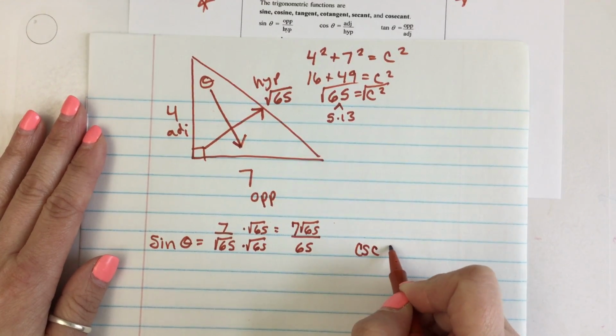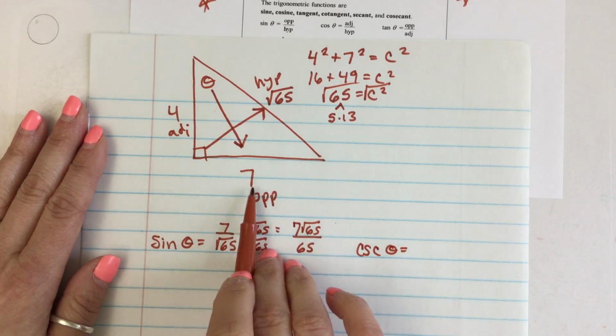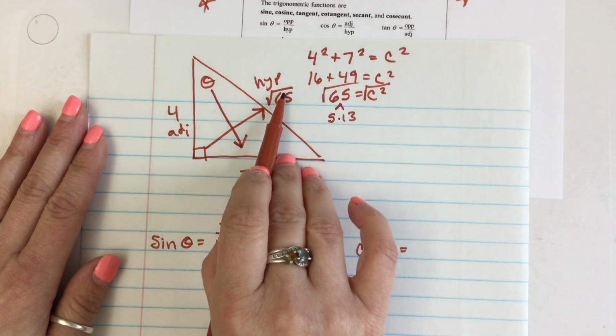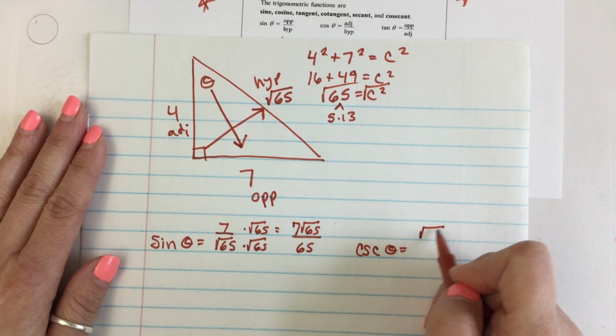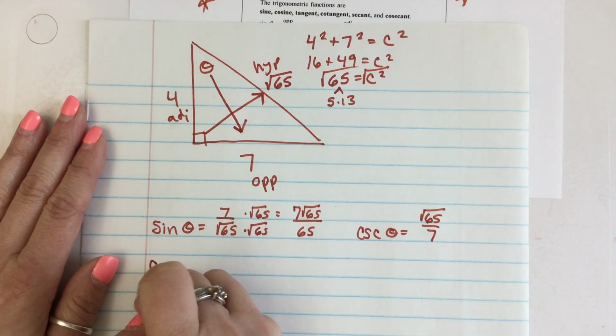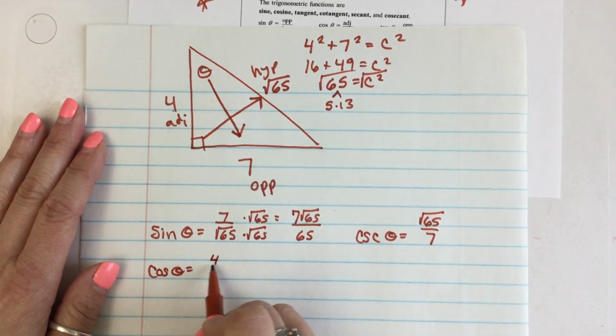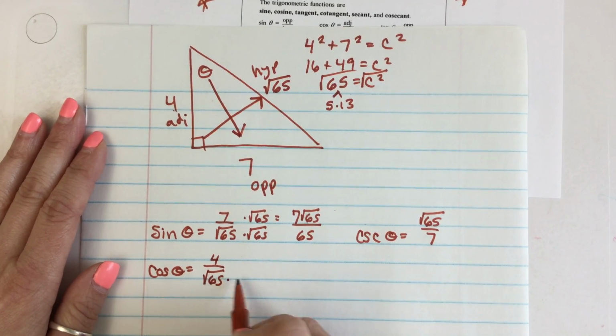Now the cosecant of theta is the reciprocal of the sine. So if the sine was opposite over hypotenuse, the cosecant is the hypotenuse over the opposite. So square root of 65 over 7. The cosine of theta, cosine is adjacent over hypotenuse, so 4 over the square root of 65.